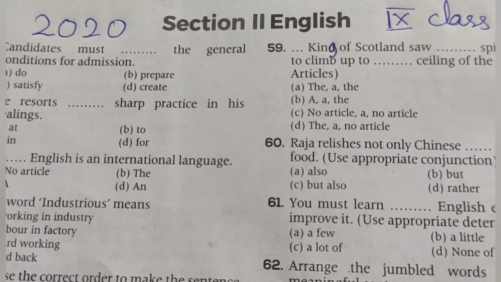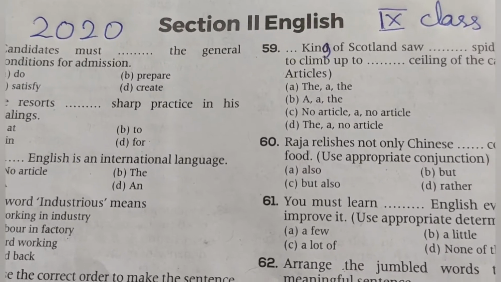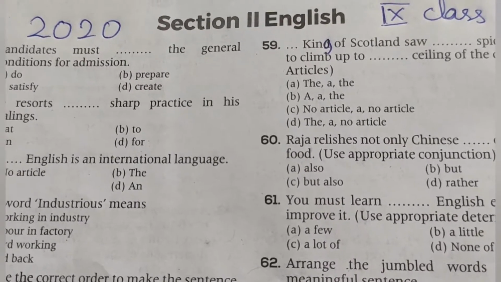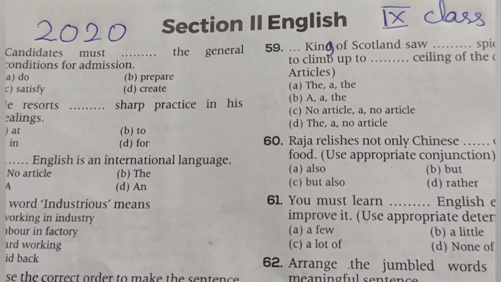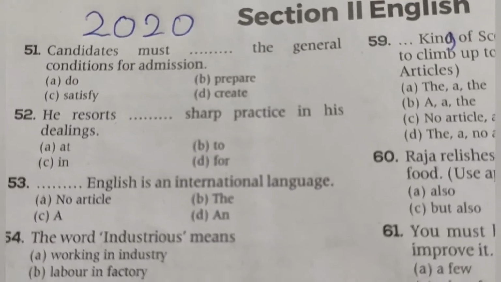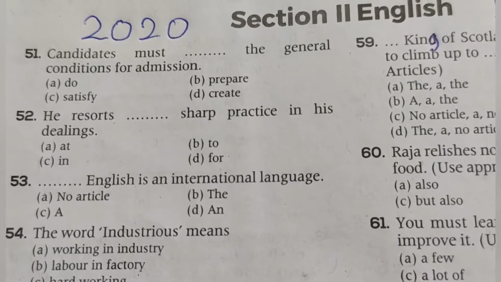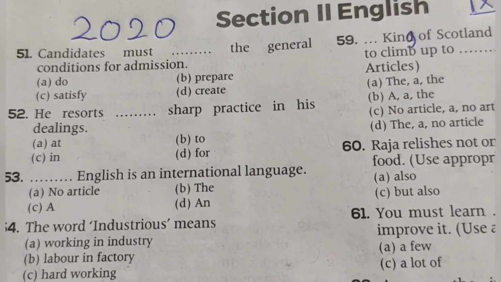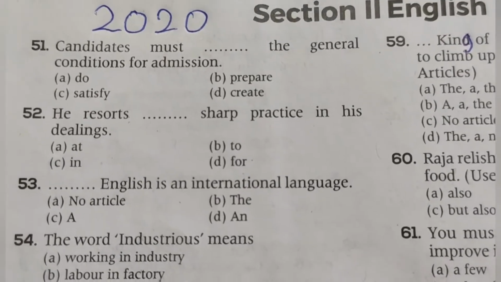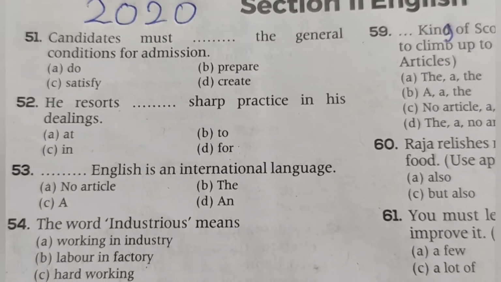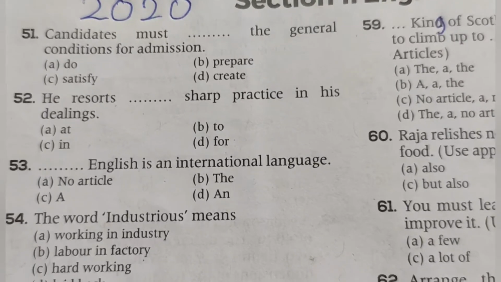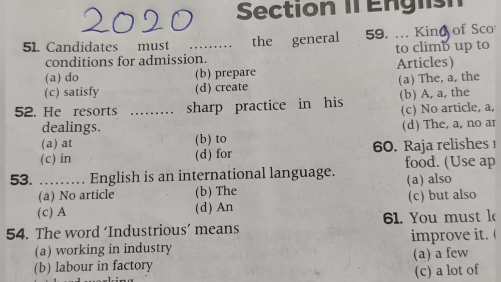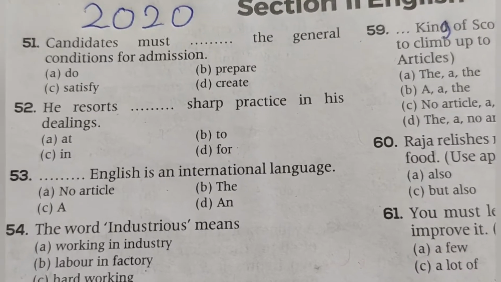We shall discuss Sainik School Entrance Examination to Class 9th, Question Paper 2020, Section 2, English. The other parts, mathematics, science, social studies and IQ, are put as separate videos, which are available in the playlist. You can watch our playlist for the other parts of the year 2020. Now we shall discuss question number 51.